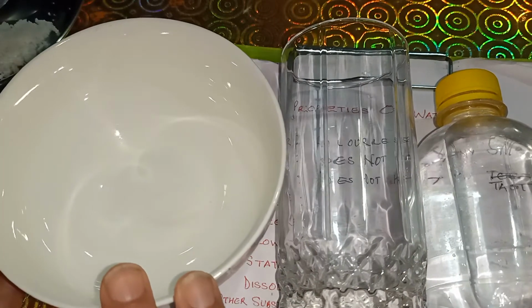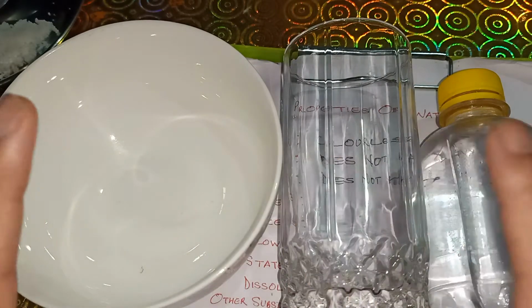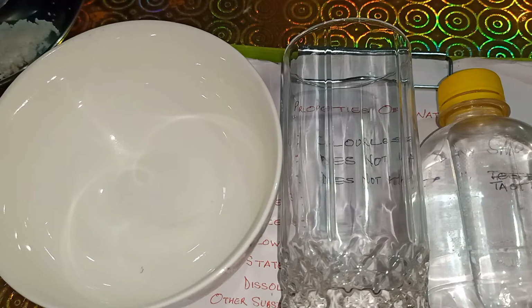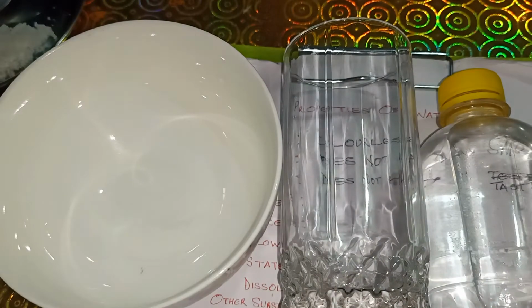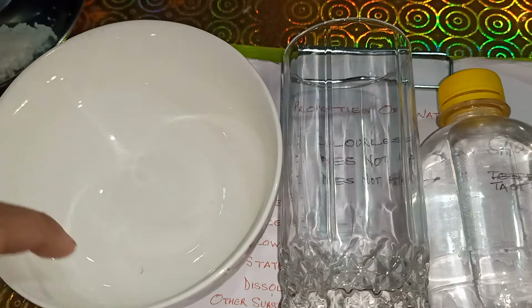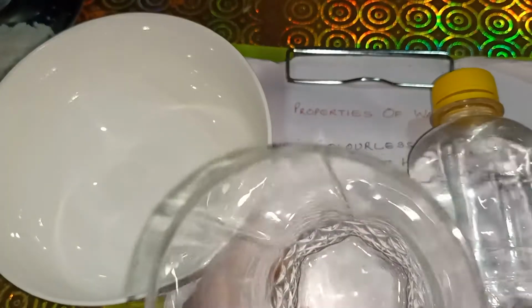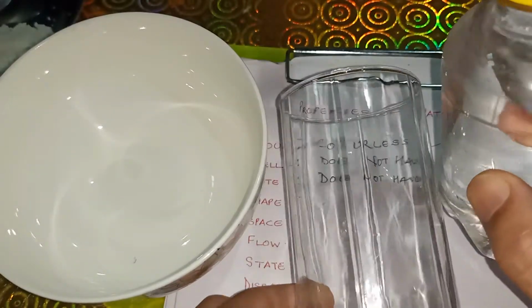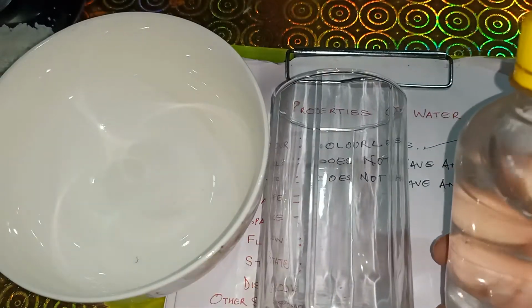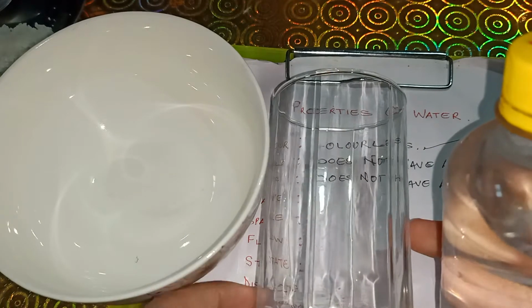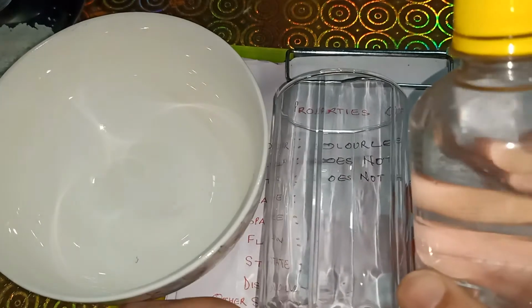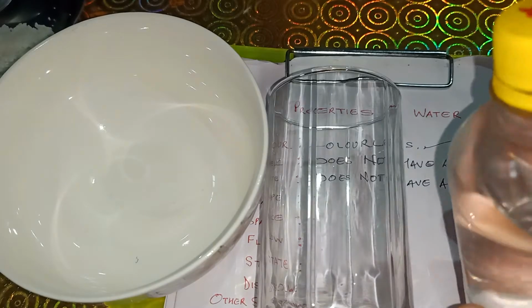And the largest one is our bowl, and they all have different shapes and different sizes, and they all have their own space. This is the space inside the bowl, this is the space inside the glass, and there was a space inside this bottle which has now been occupied by water. Now we'll try to understand the shape of water.